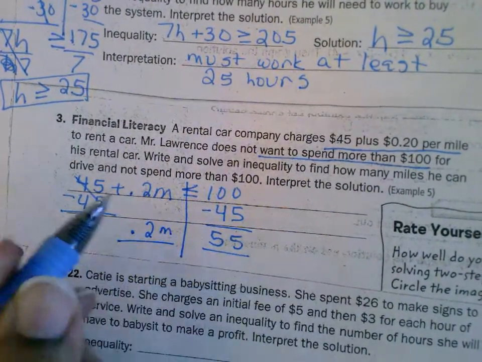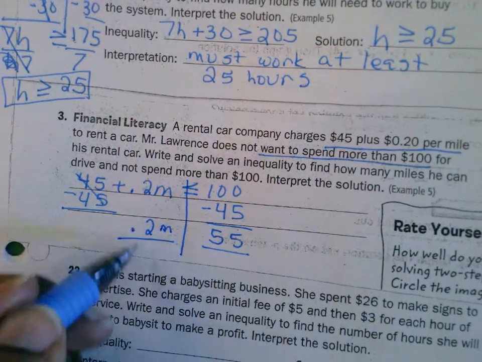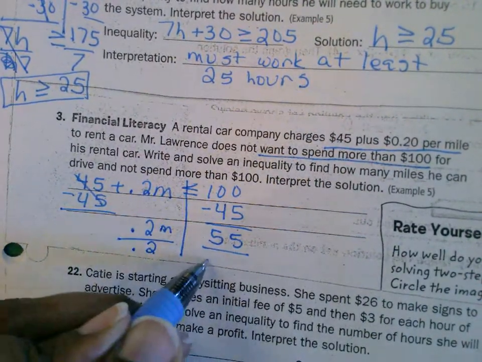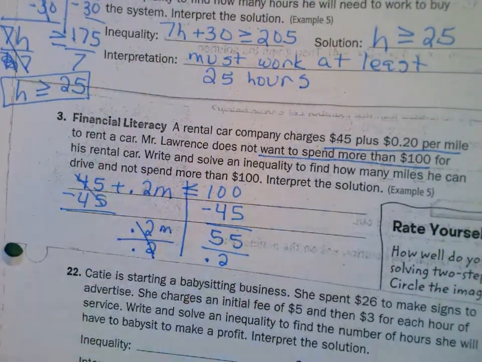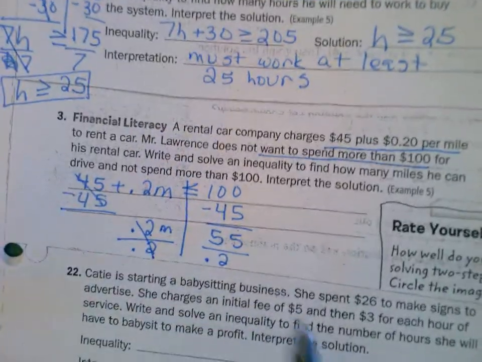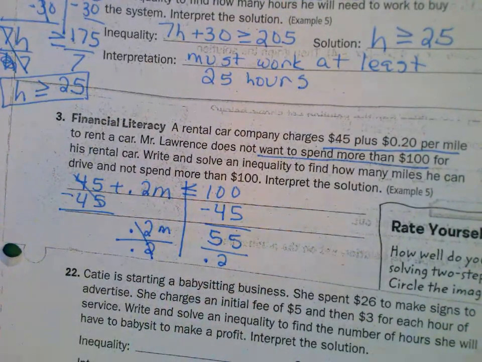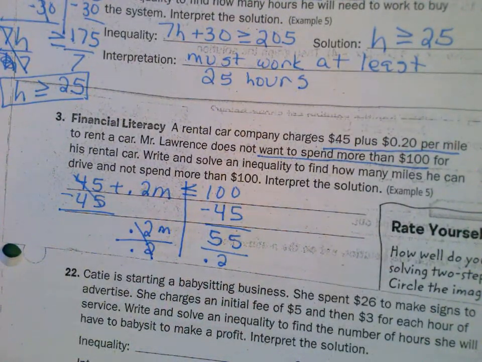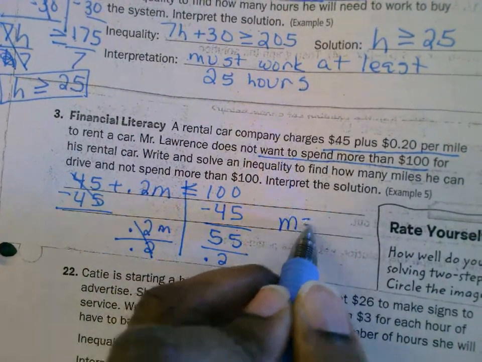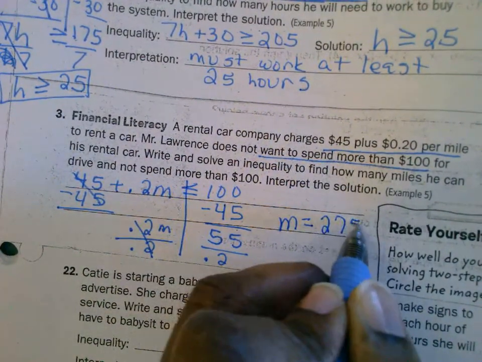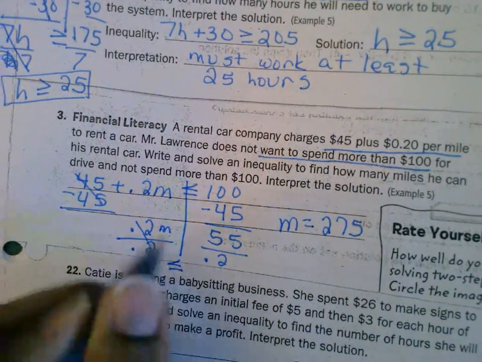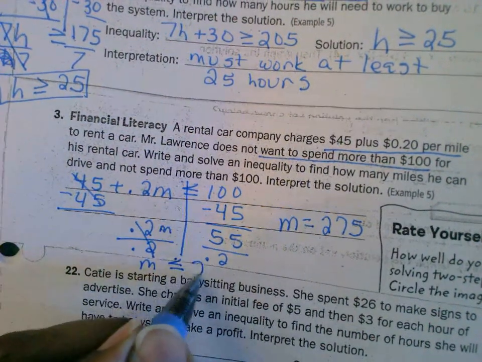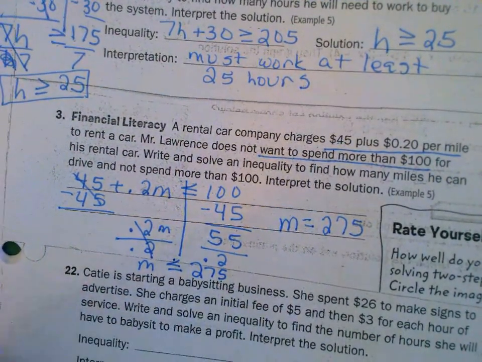Okay. Now, I need to isolate the variable M, so I'm going to divide that $55 by 0.20 cents per mile that Tyler needs to drive, that his dad's going to rent a car for him. He can drive 275 miles in that car. M, he can drive less than or equal to 275 miles in that car.